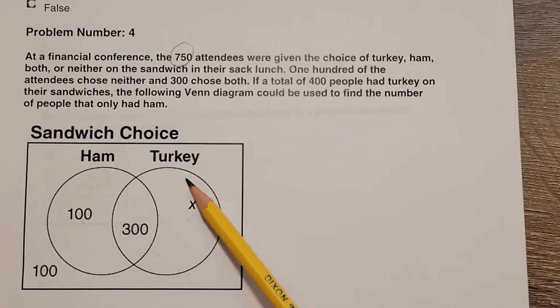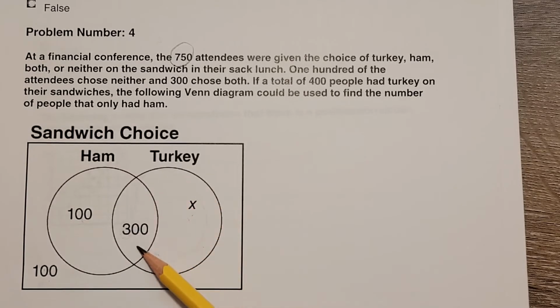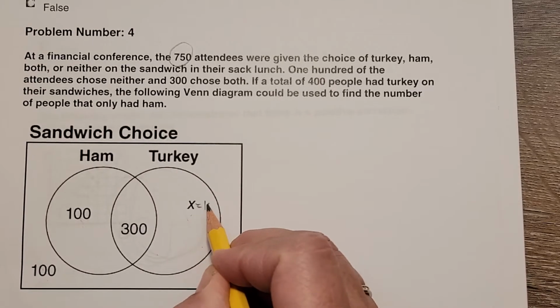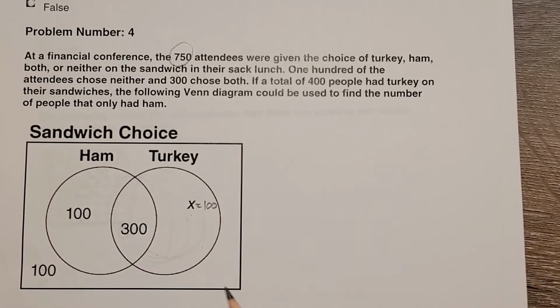If a total of 400 people had turkey on their sandwich, let's pause right here. If this total needs to be 400, then this needs to equal 100. Do you see that? Because 300 plus 100 is 400.